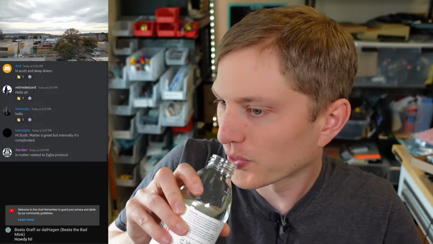Theoretically, it won't be too hard to add support for Thread underneath the Matter protocol stuff, but we haven't done it yet, so who knows how tough that would be. So yeah, in heritage it is related to Zigbee. It doesn't actually reference parts of the Zigbee spec in terms of importing them directly.